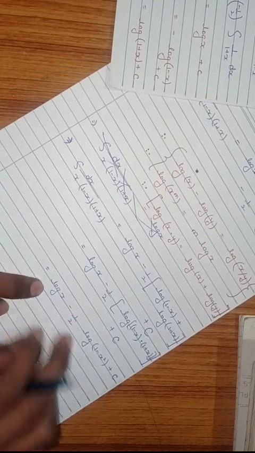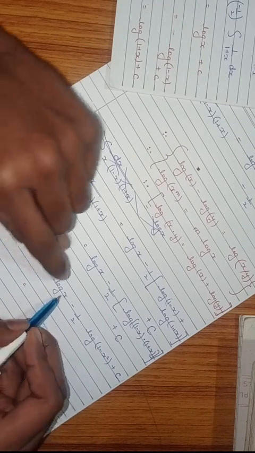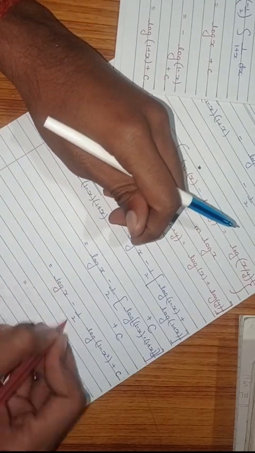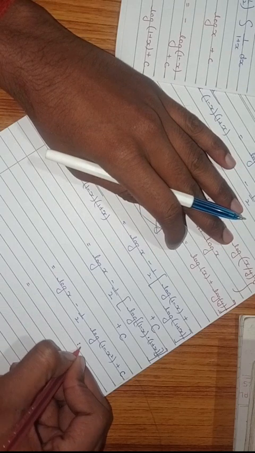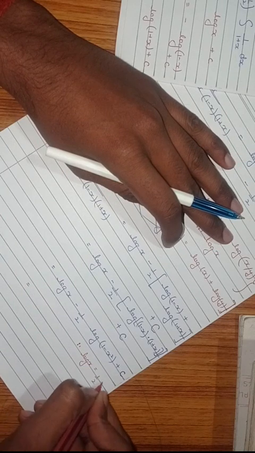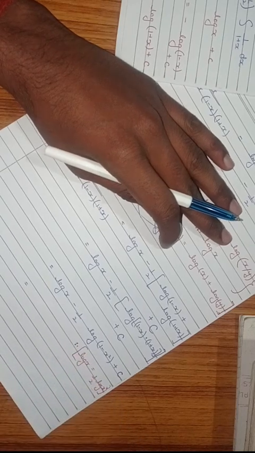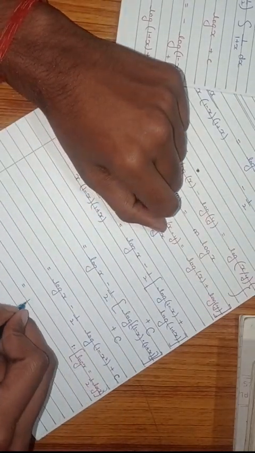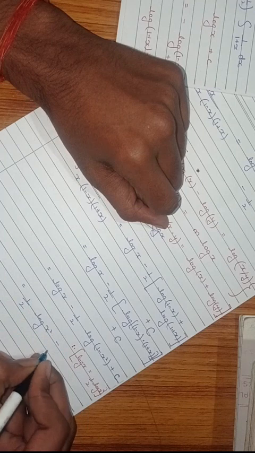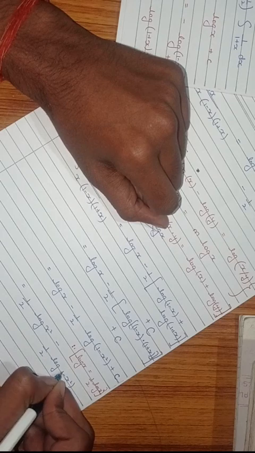Now we can also simplify this form. We can write this log x term as log x is equal to 1 by 2 log x square. So we will use this term here: 1 by 2 log x square minus 1 by 2 log 1 minus x square plus c.